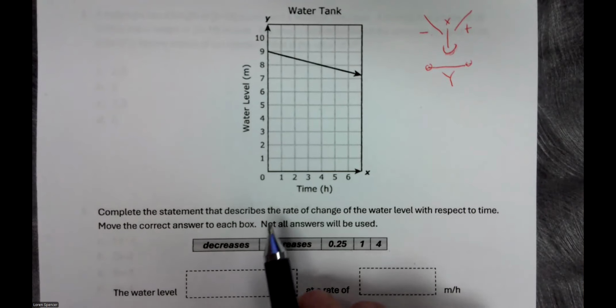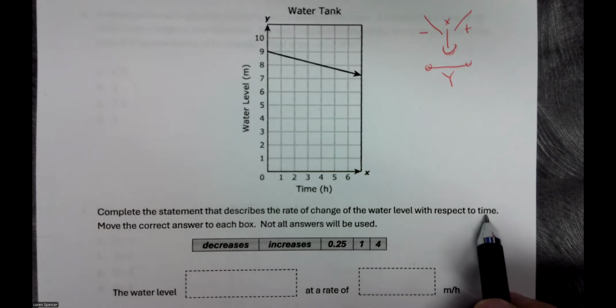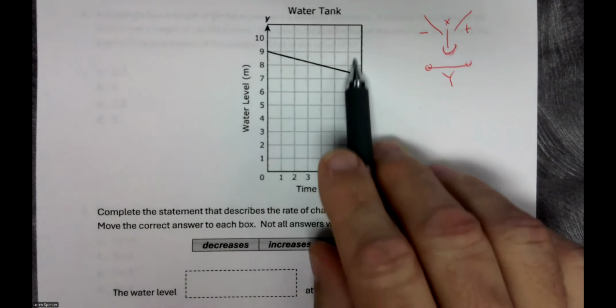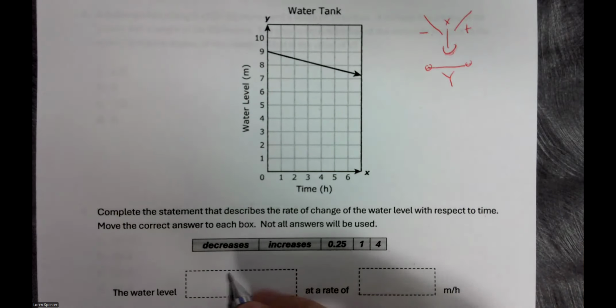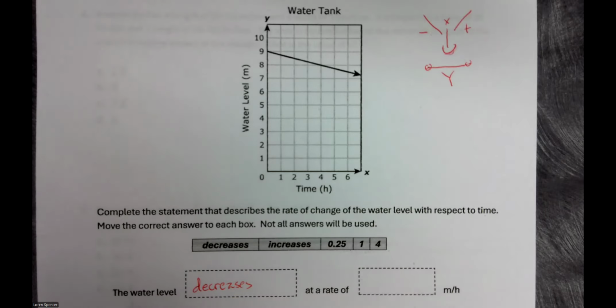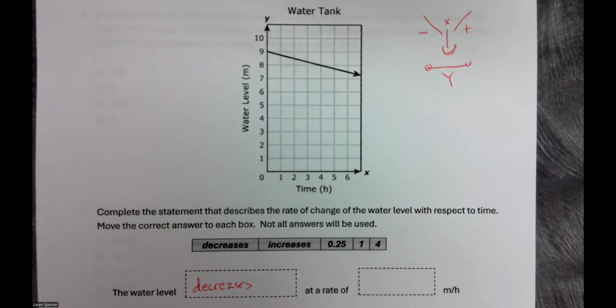Complete the statement that describes the rate of change of the water level with respect to time. Move the correct answer to each box. Well, just looking at this, I know it's going down, so I know it decreases. Okay, the next thing, I need to figure out the slope. Well, it'd be nice to calculate that, and I can. I'm going to do this 2 ways.